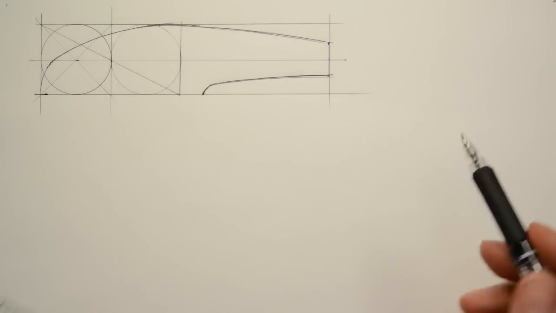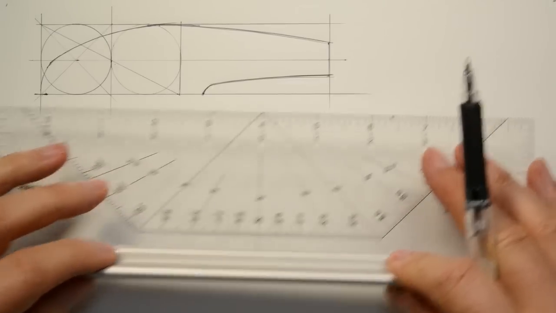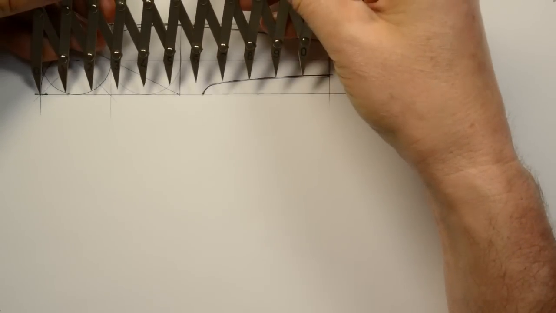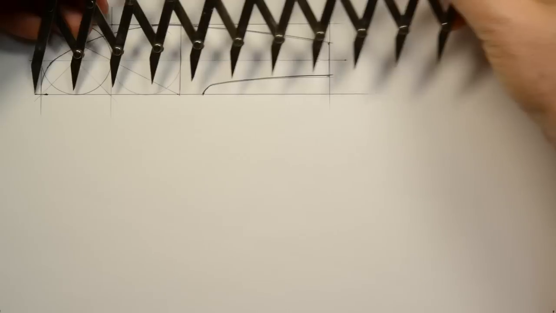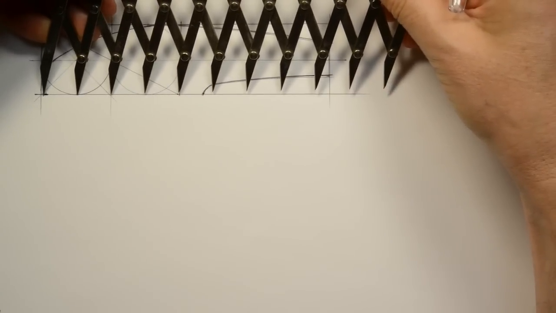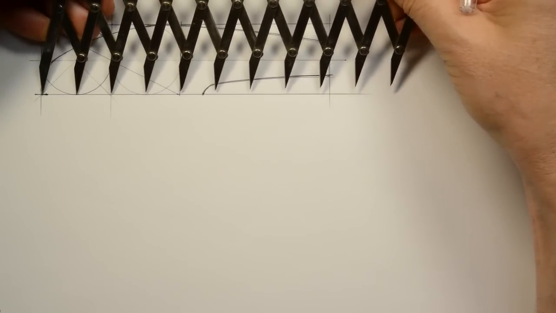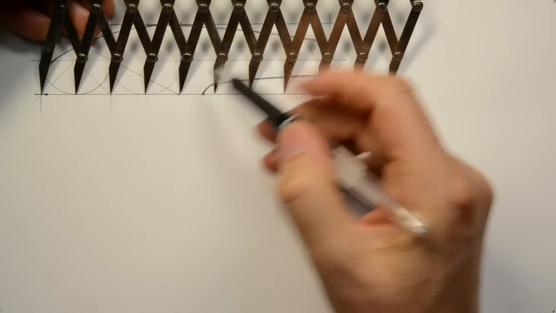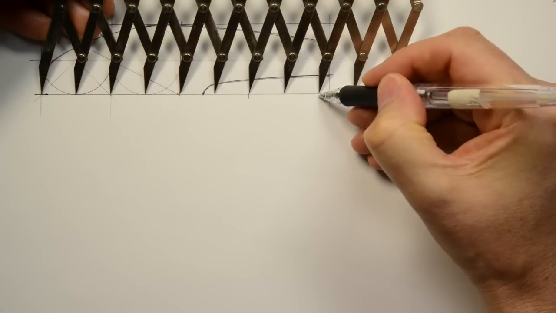So that's basically what we want to do. Or I could just measure it in this case. So I could also use my equal spacing dividers. And let's say I go every even one. So let's go 2, 4, 6, 8.